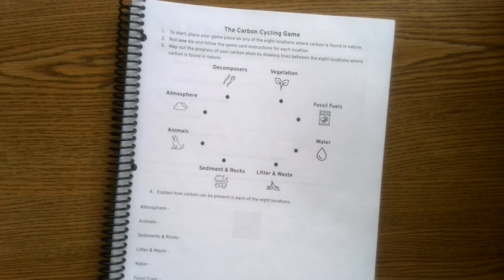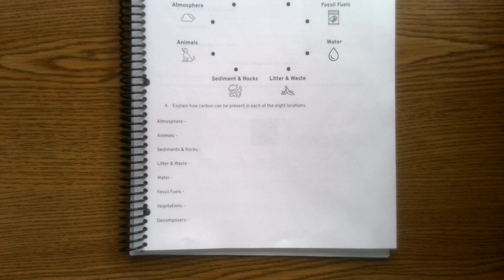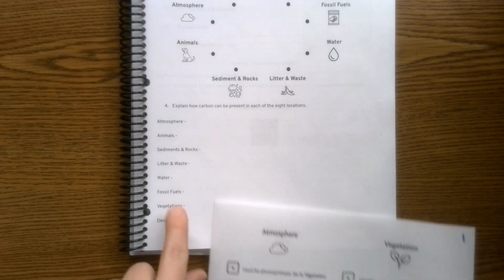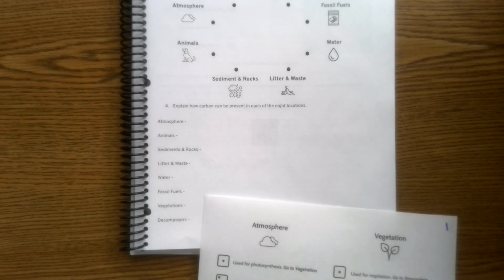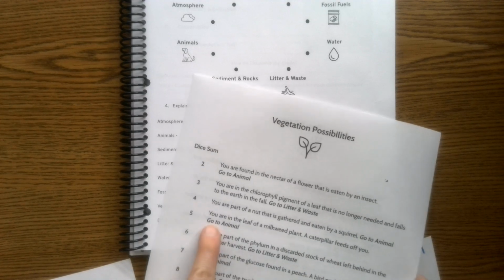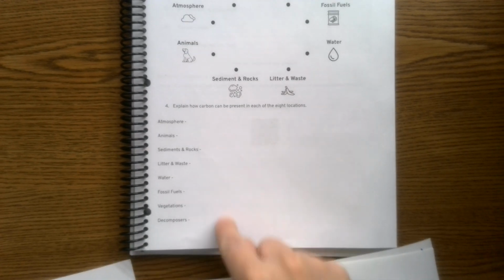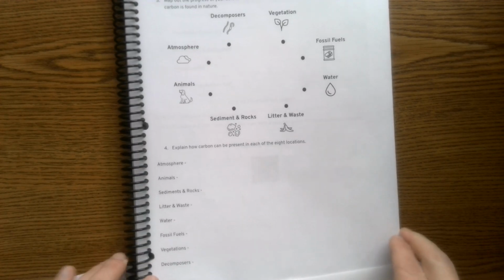Now, each time you get to a location, write down what happens to you down below. Okay, what I'd like you to do is give me information about what happened in the atmosphere. So for example, in my water location I wrote, I diffused into the ocean, right, as carbon. And then as vegetation, I was used as a leaf in a milkweed plant. All right, so what I want you to do is to locate and find what happens to carbon in these different places, all right, where carbon is stored.